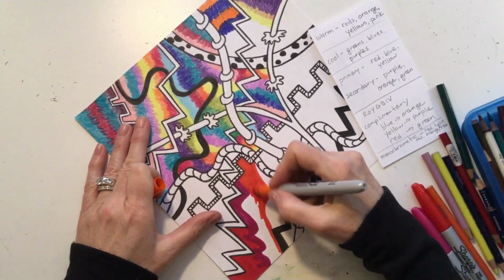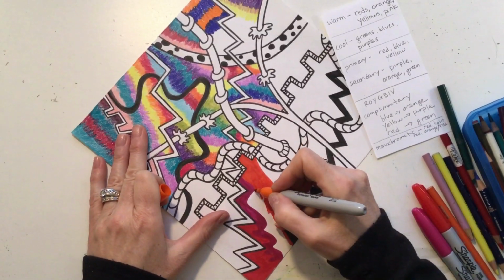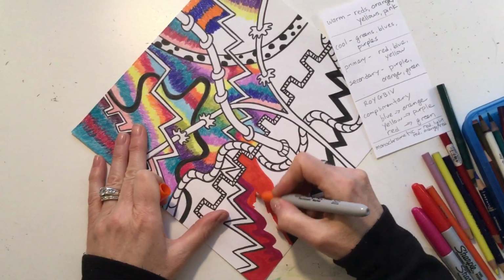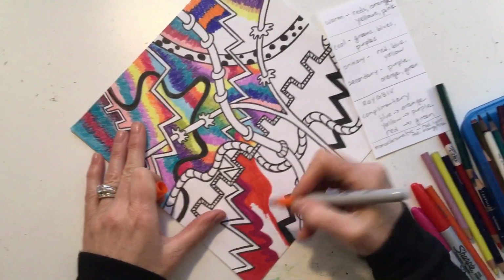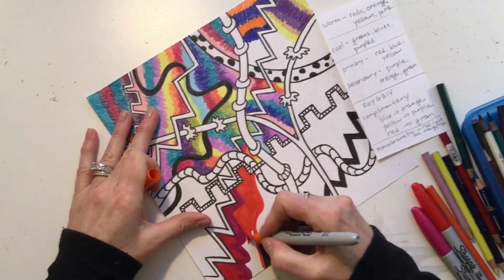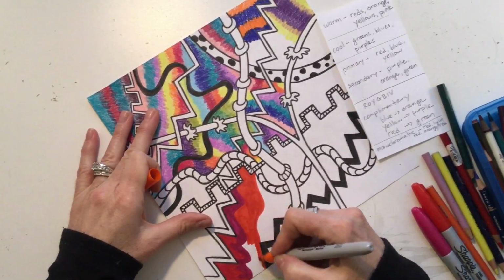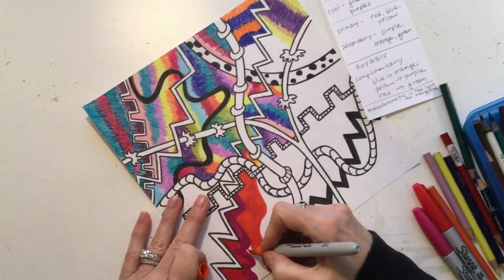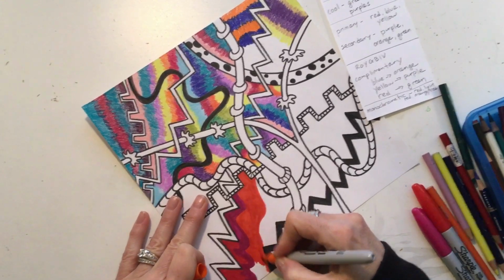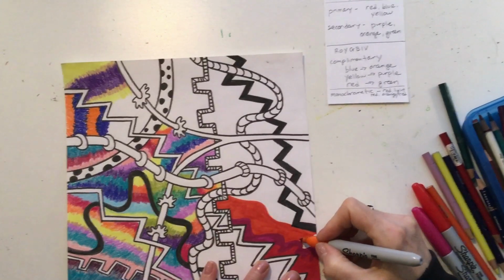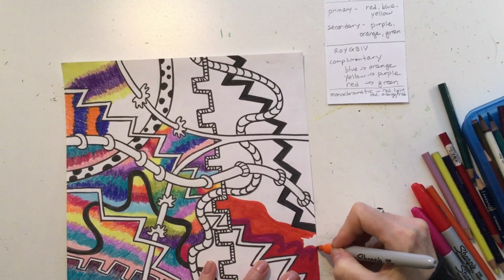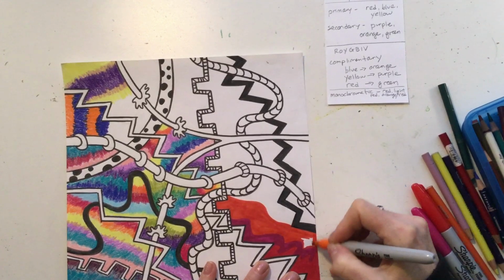And I think I mentioned this last week, but when you're outlining or coloring, feel free to turn your paper to different angles or positions that are more comfortable for you to work. I think a lot of times we think we have to leave the paper in the same position glued to the table, but you don't. And it's fun to move it around and see what's the best angle for you to really do your best work. So I'm finishing up this little bit right here.